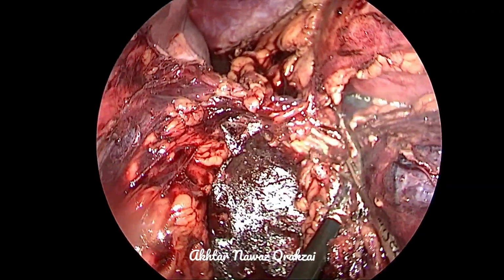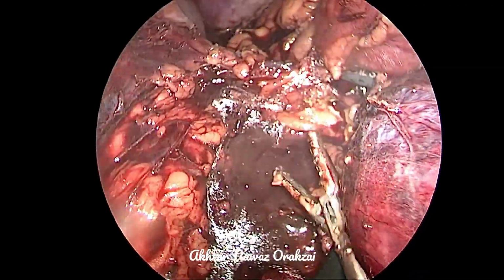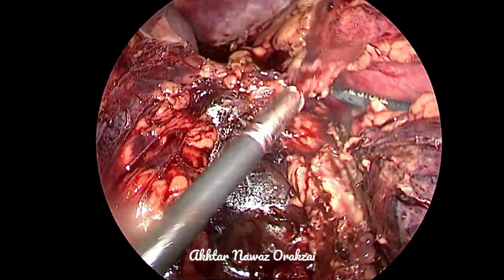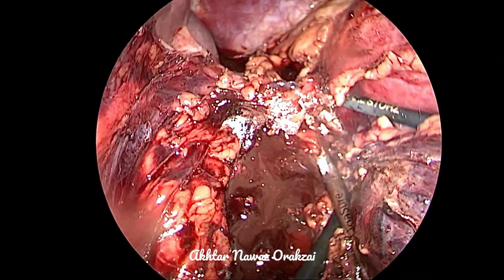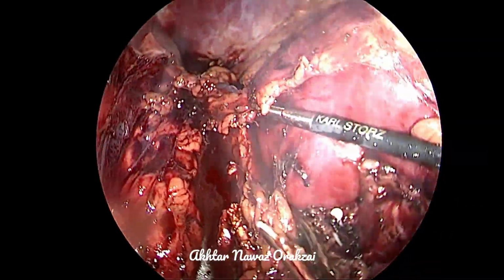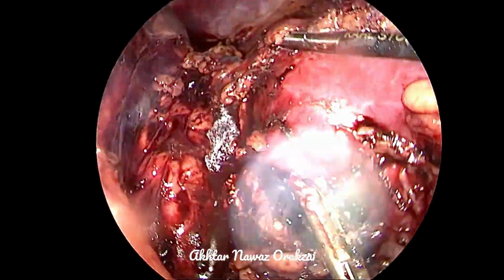We don't mind so long as it doesn't bleed. We know that mainly two arteries have been ligated and divided. The vein has been ligated and divided. So this is the area where there might be an inferior phrenic artery.